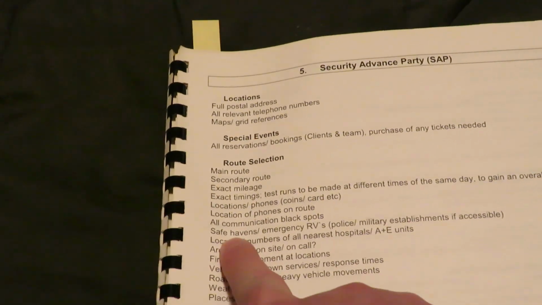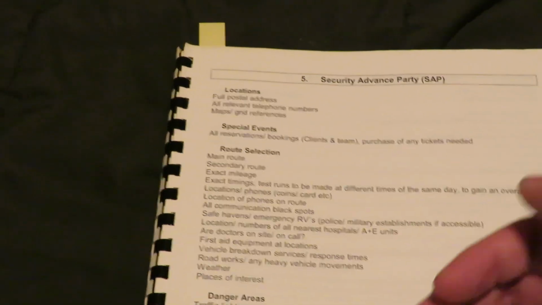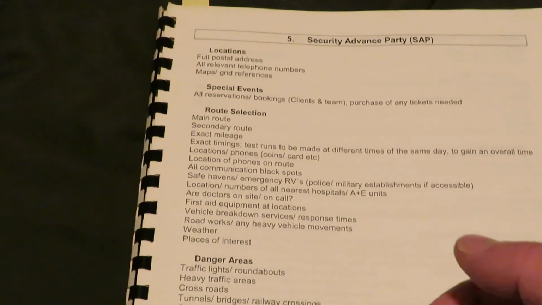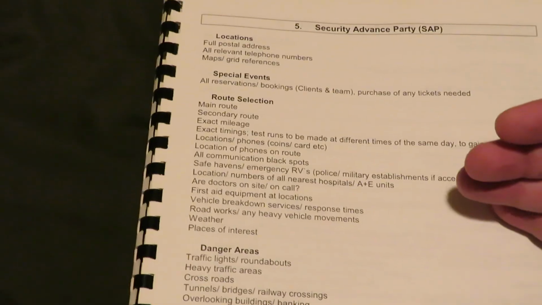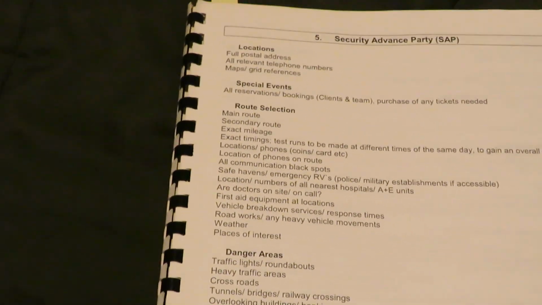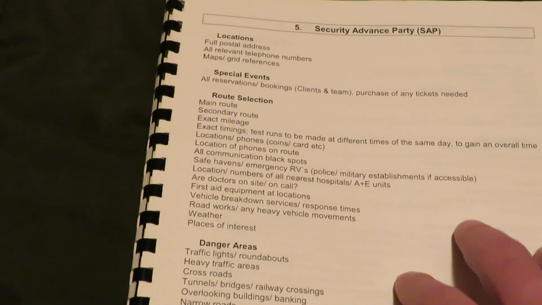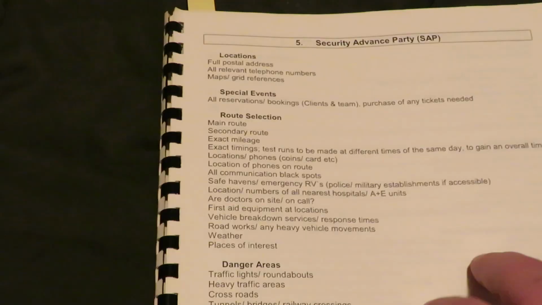Safe havens, so secondary hard points. Concentric layering, defense in depth, concentric layering outward of places that you can go to hard point, what we call hard pointing. Meaning you can secure it, fortify, barricade, whatever, to make it a place where you can be safe for a period of time.